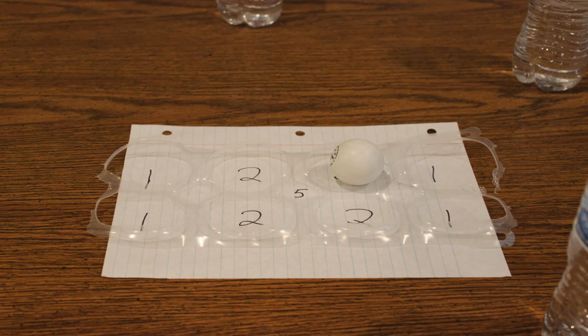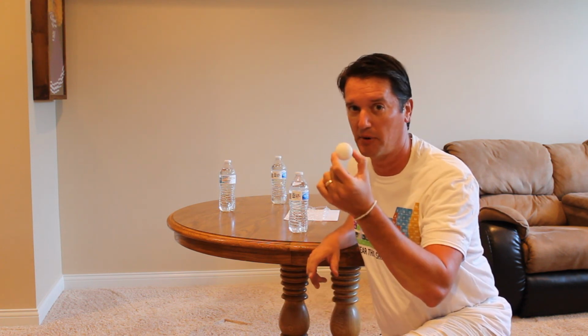So in there I put a sheet of paper, and in this sheet of paper I have different numbers. And the numbers mean how many points you get if you can get the ball in the rings. Now, I made it a little more difficult because you can't touch the ball. The only thing you can do is use your breath. That's going to be hard.